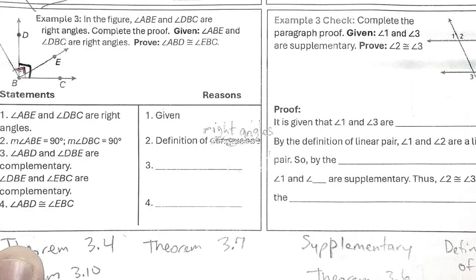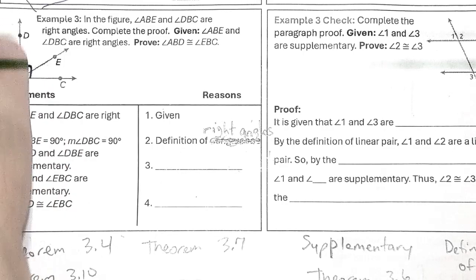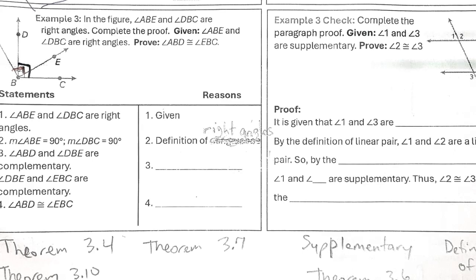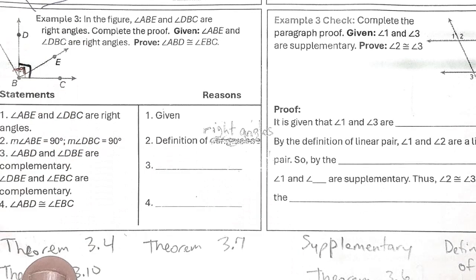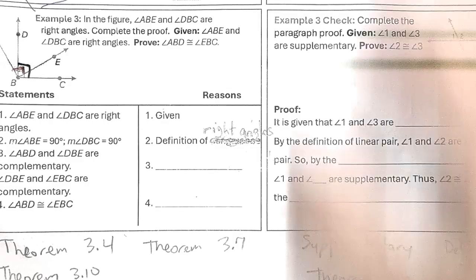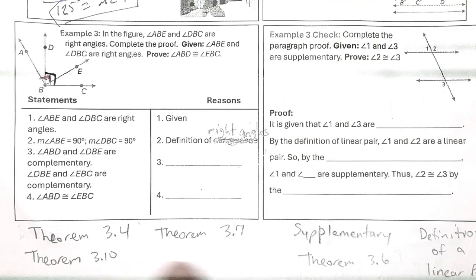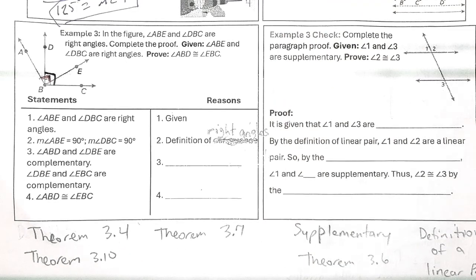All right, so complete the proof. Our given is that those two guys are right angles, and we're trying to prove that ABD is congruent to EBC. So the angle here and the angle here. We know the bigger parts. We're trying to see about the smaller parts. All right, so statement 1 says that, and actually let me zoom out so you can see the theorems here. We're limited on space, as you can see.